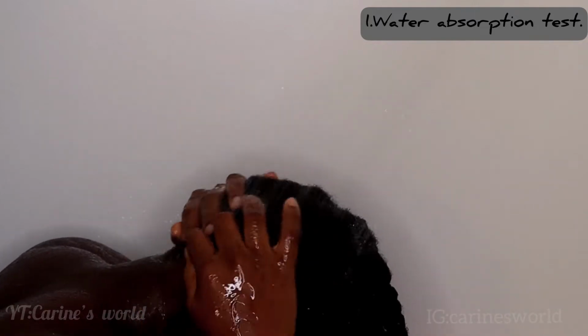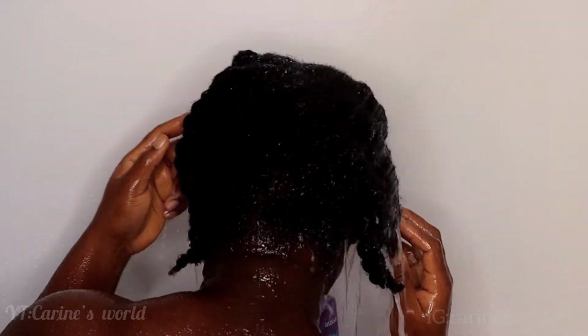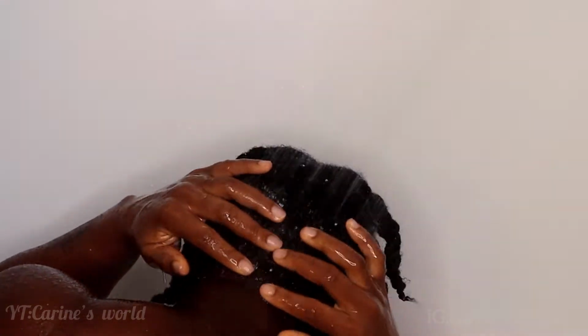For the first method, we are going to be looking at the water absorption test. You just saturate your hair with water, and take note: does it sink in immediately? If it sinks in immediately, then you have high porosity hair.